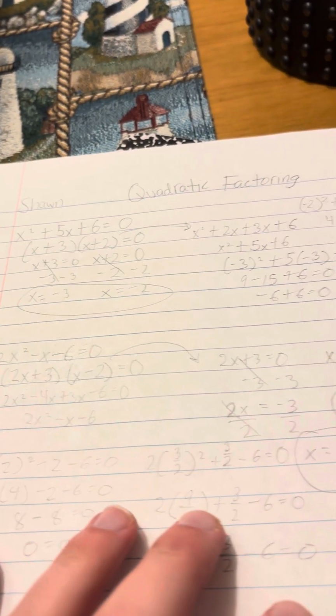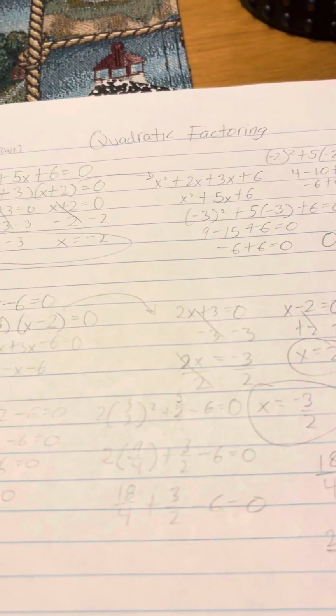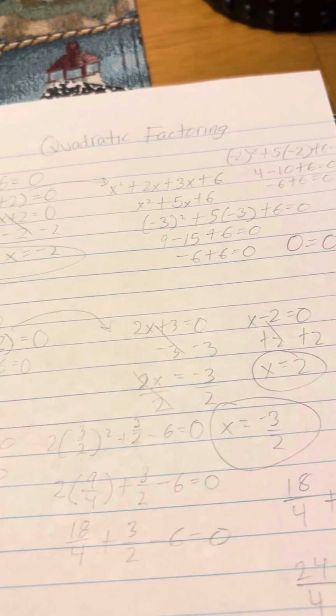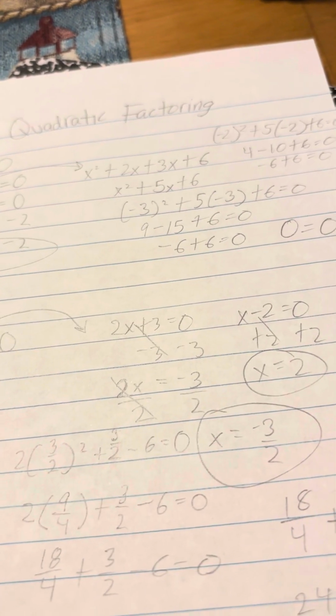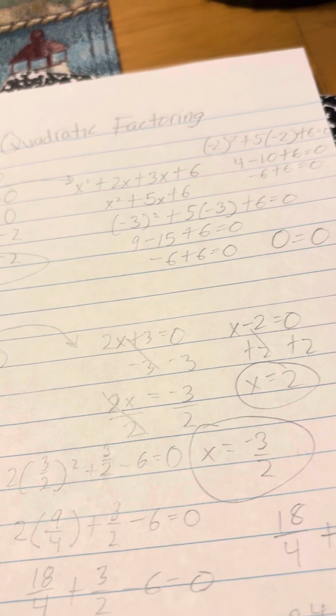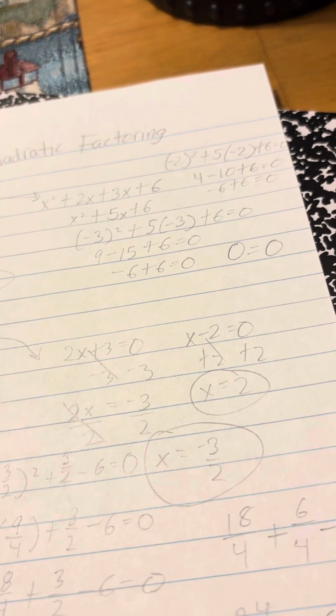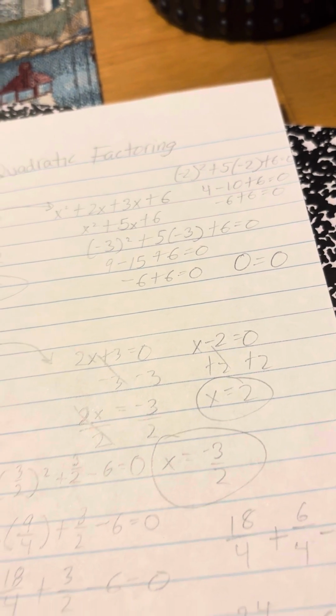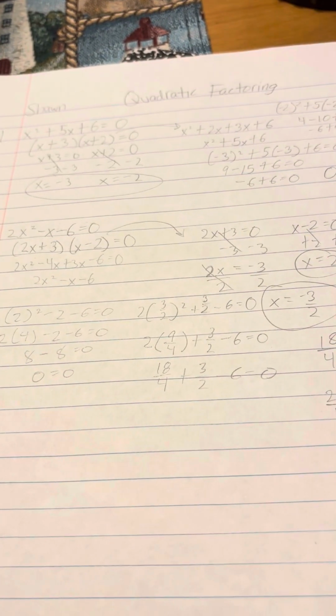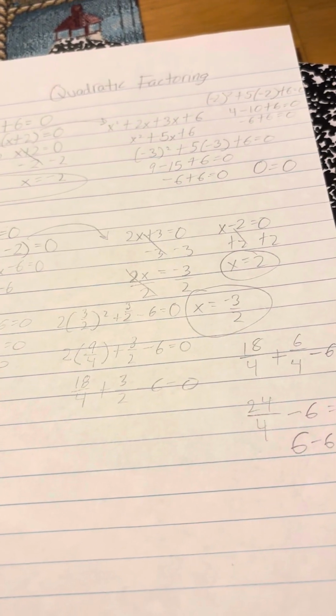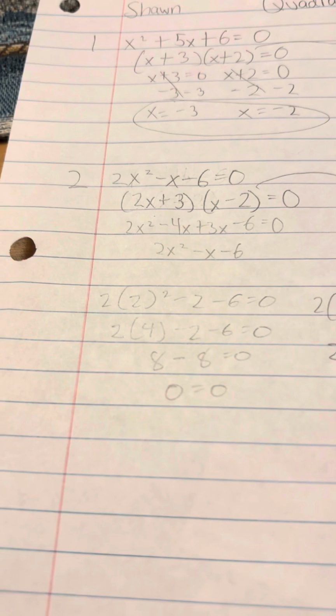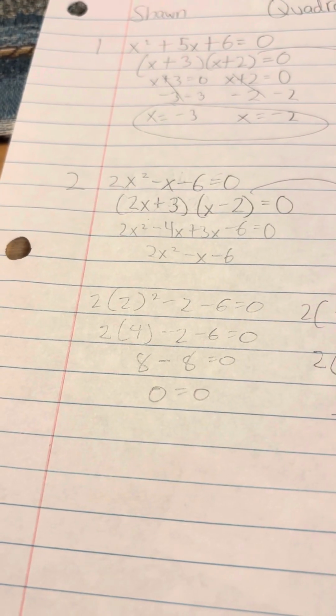So that works out. So then you come over here, 2x plus 3 equals 0 is going to come out to x equals negative 3 over 2. And the x minus 2 equals 0 is going to come out to x equals 2. And like the last problem, I just wanted to double check to make sure they worked. The 2 was quite simple. You just plug that in.